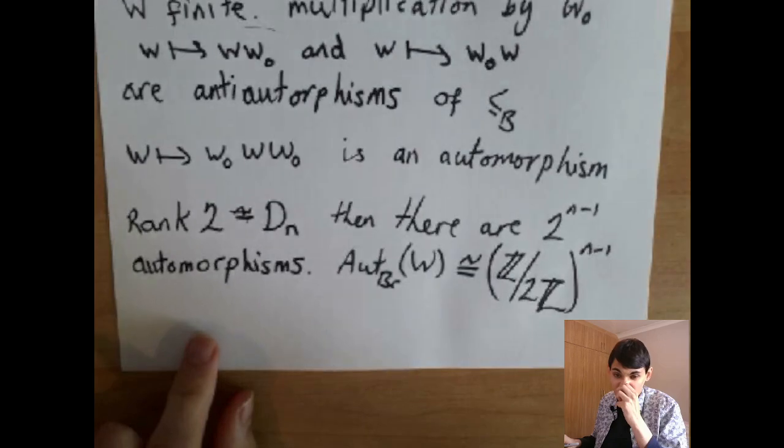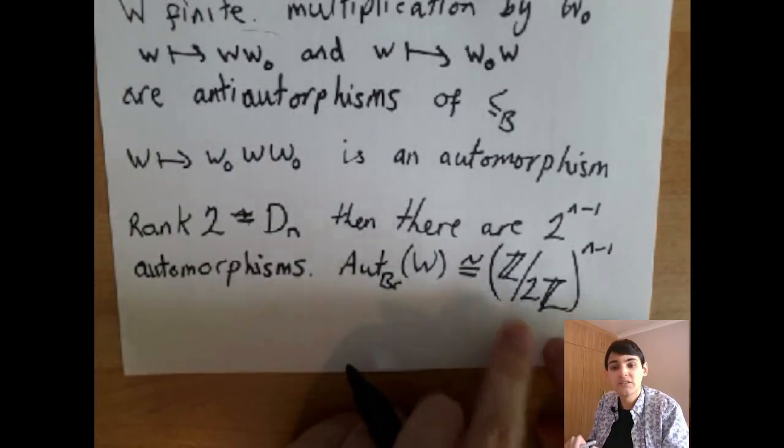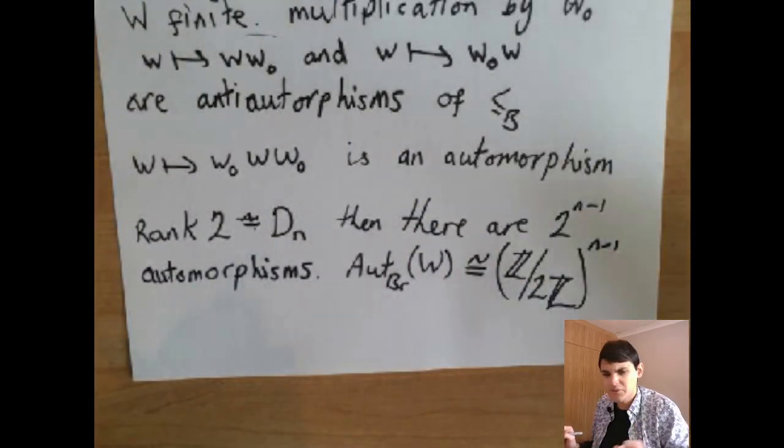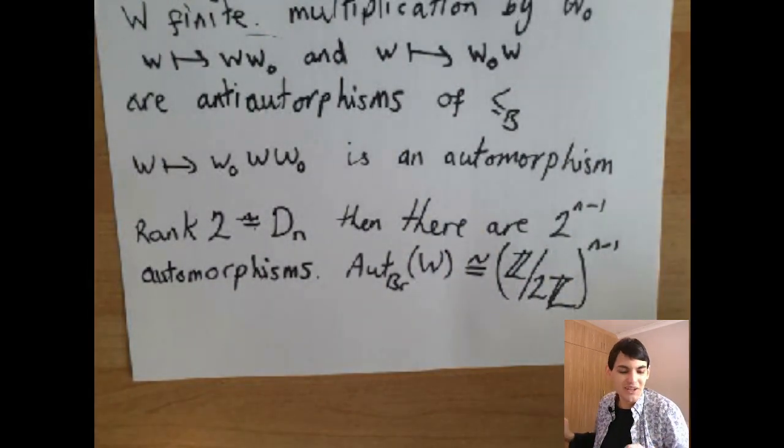The way this works is that you've got one automorphism for every element, basically, which I think is pretty cool.